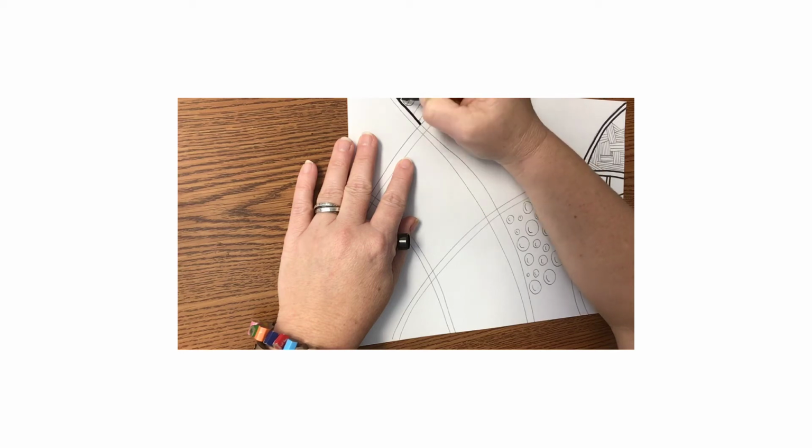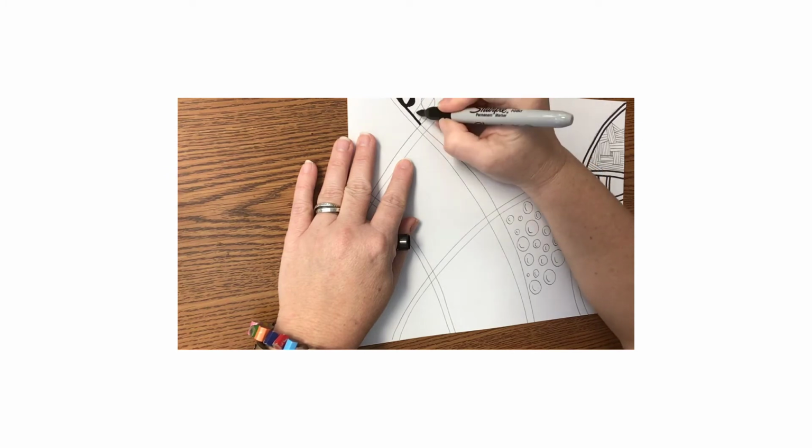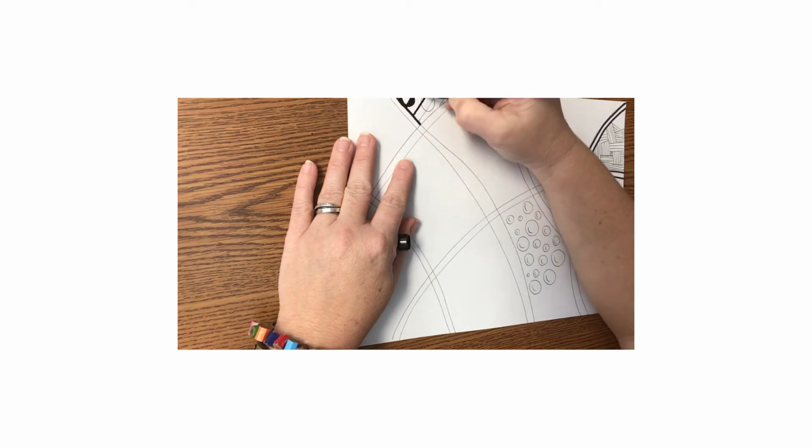It's like opposites, okay? Like that. Now I'm going to leave this one white because that one is white. So then this color is going to be dark. White. Dark.